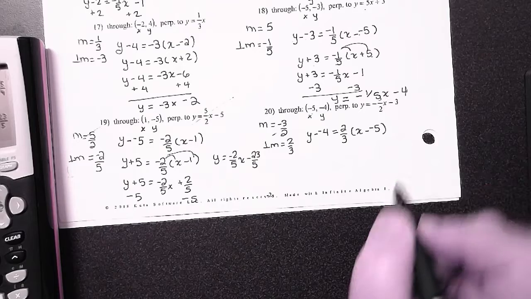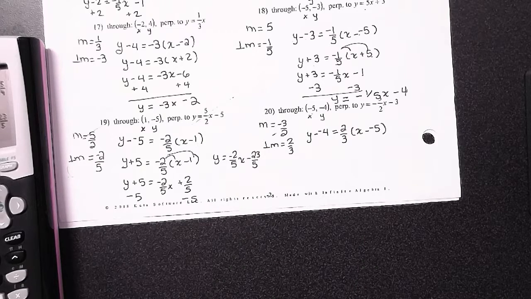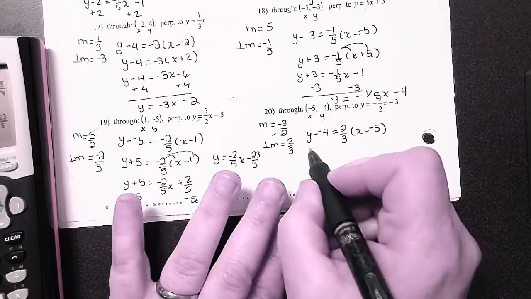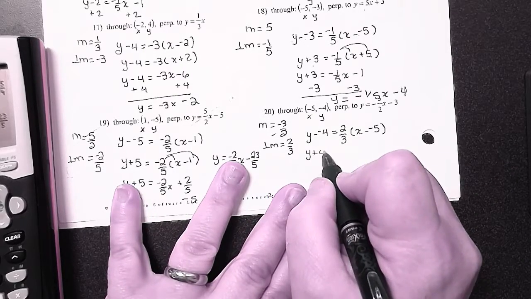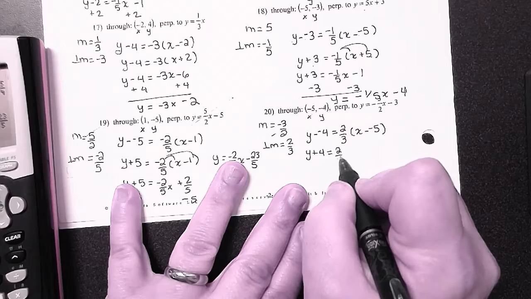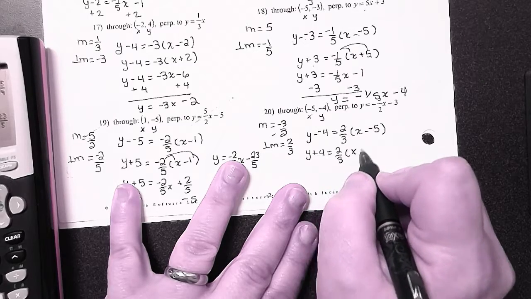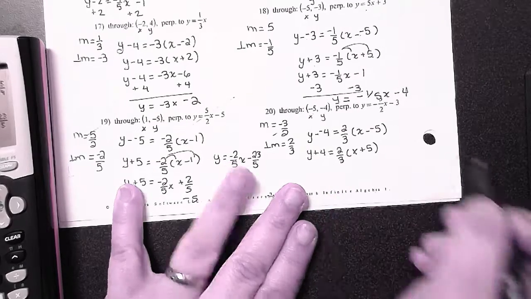And I told you guys that you can skip this step and go right to making these two negatives a positive if you're comfortable with it. But if you're not, just go ahead and write it out. There's nothing wrong with taking your time. You guys have unlimited time on your test, as long as it's reasonable. And I'm going to do that.